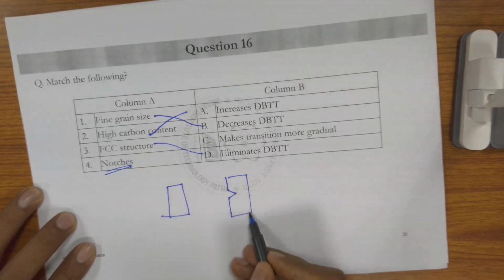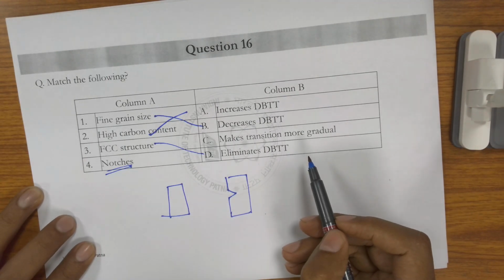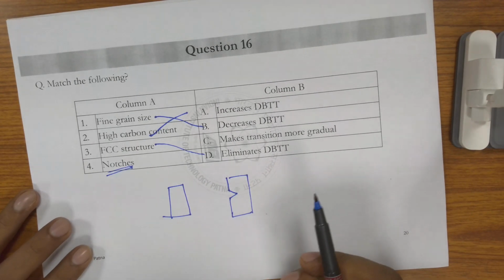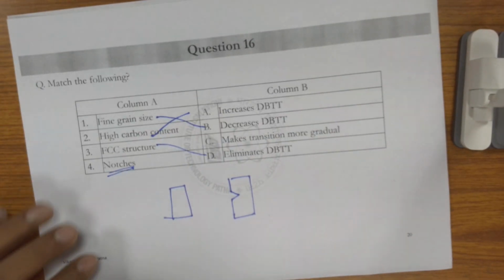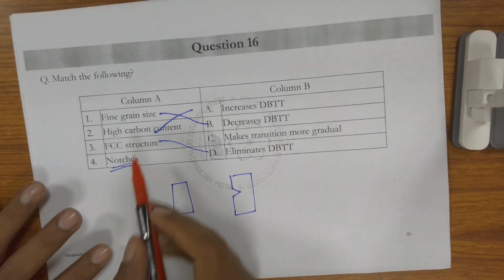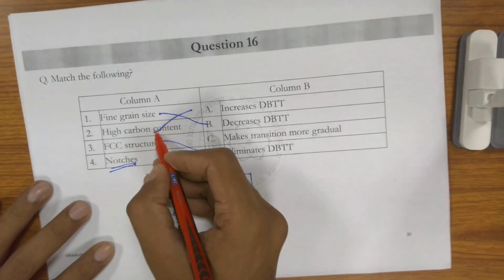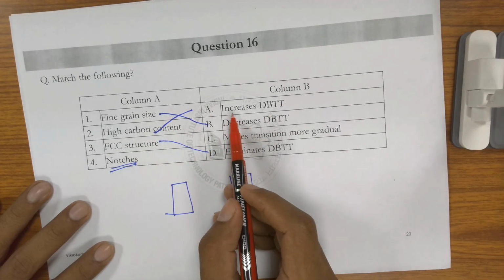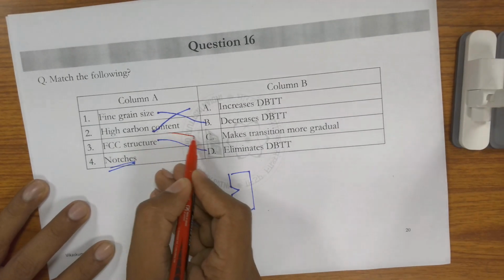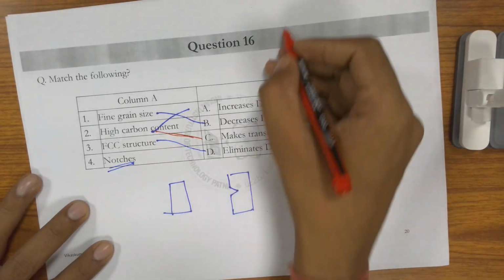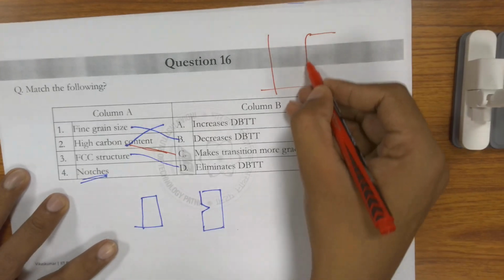what will happen? No, I made a mistake over here. High carbon content will increase the transition temperature, but it will also make the transition more gradual. So when the carbon content was very low, the transition was sharp like this.